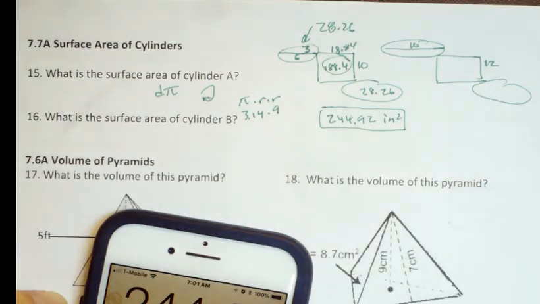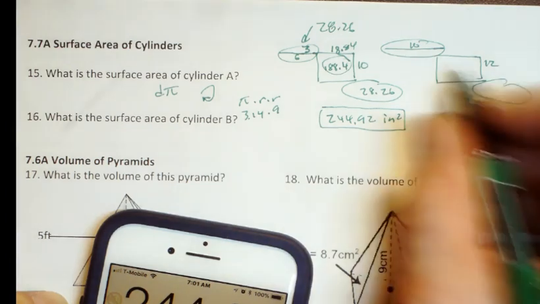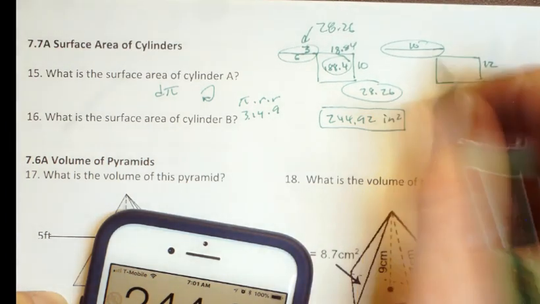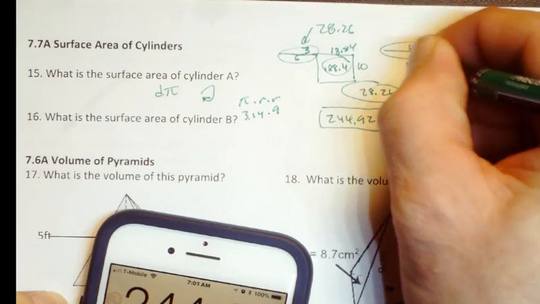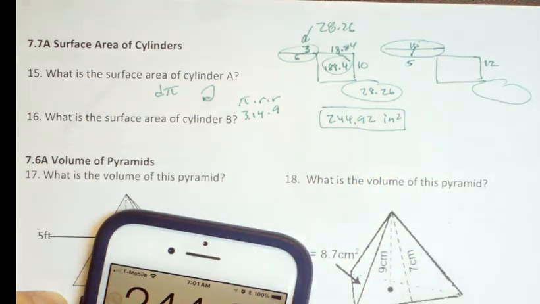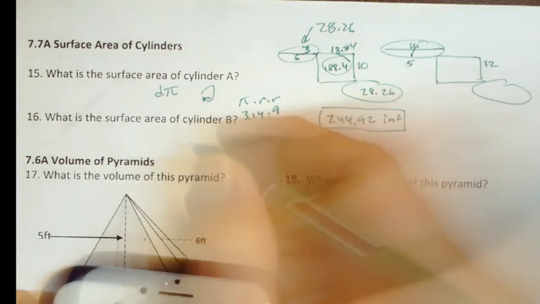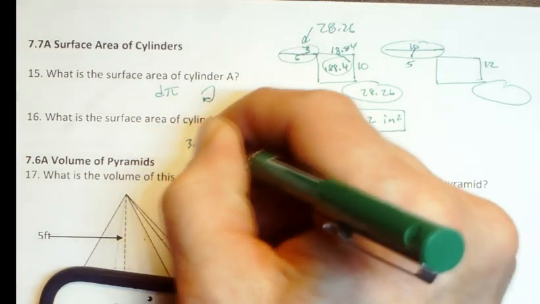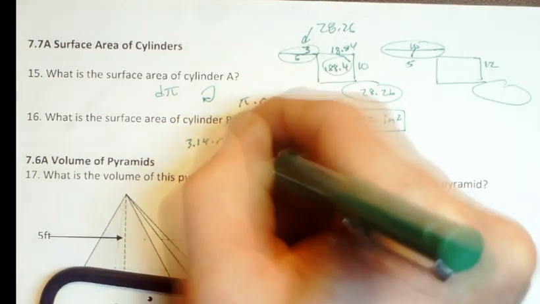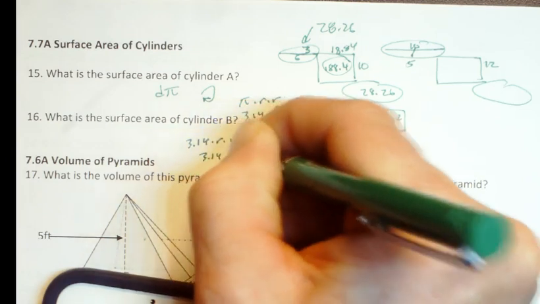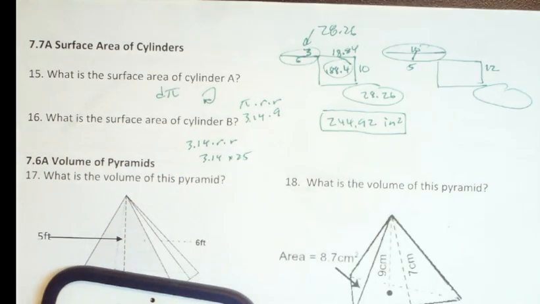Alrighty, let's do this next one. We've got a diameter of 10, which gives us a radius of 5, and we already found the area on that other one, but I'll just do it again for you real quick. It's pi r squared, so it's 3.14 times 25 to give us the area there.